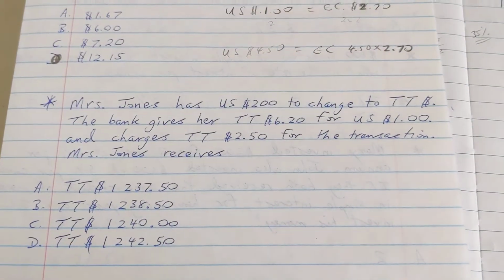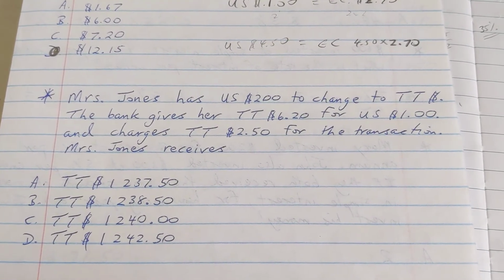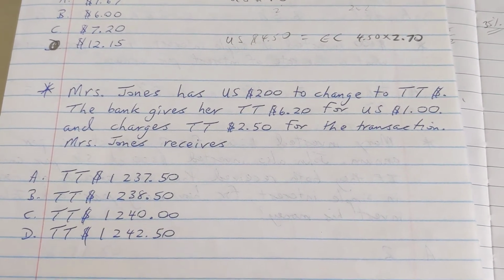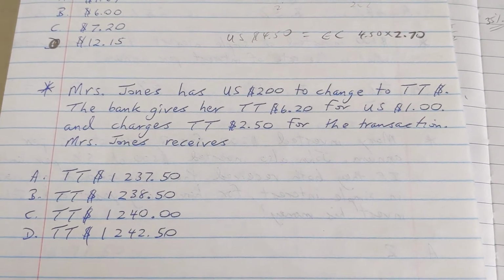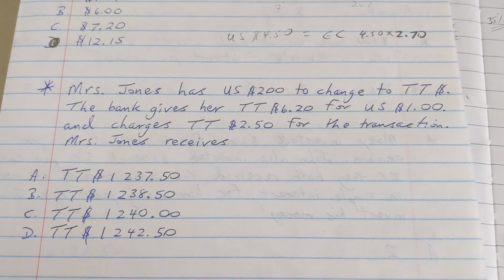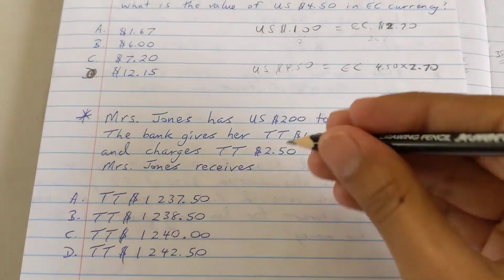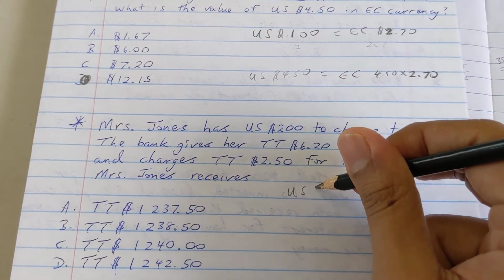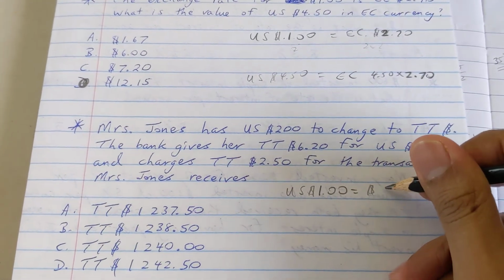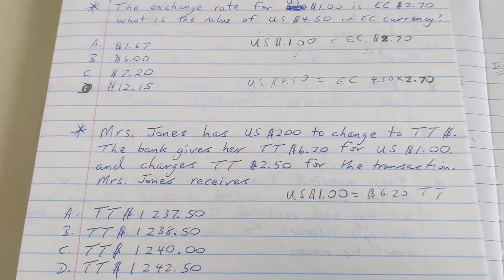One of the newer ones that they have, and I want to take a look at it. Mrs. Jones has $200 US to change to TT dollars. The bank gives her an exchange rate of 6.20 TT dollars to $1 US, and they're charging her a transaction fee of $2.50. So they want to know how much money she's going to receive. So for every US dollar that Mrs. Jones brings in, she's going to get 6.20 TT dollars. And she wants to bring in $200 US.